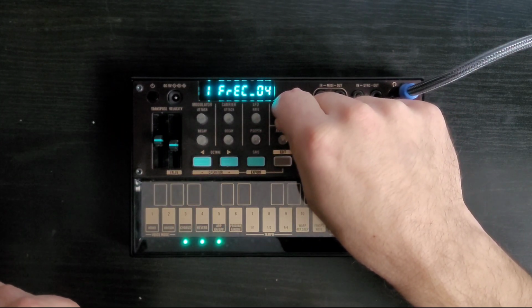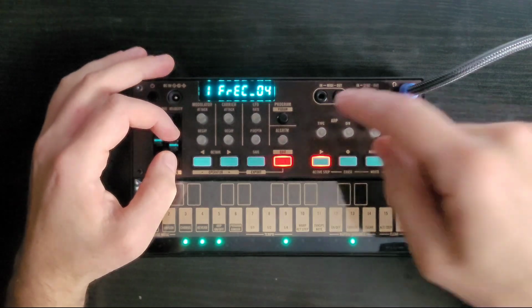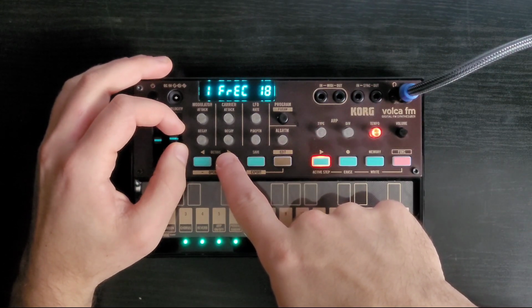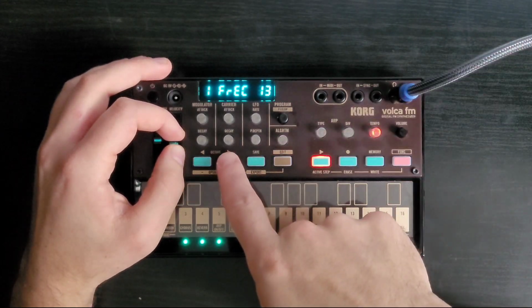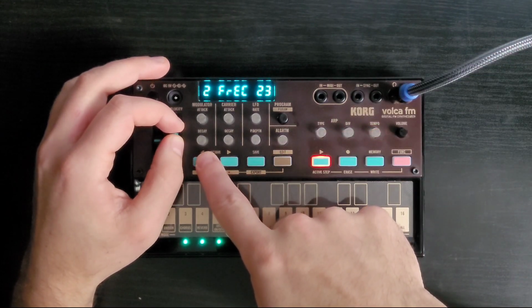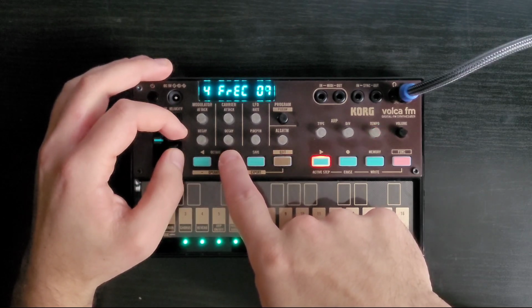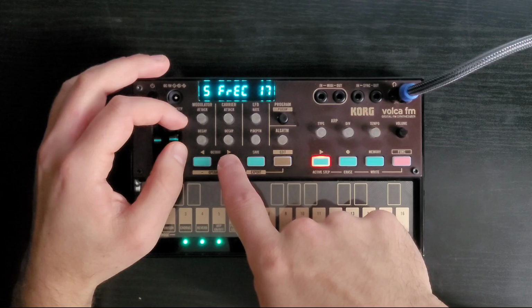So even if you know nothing about FM synthesis, you can just start noodling with the pitch of the operators and modulators. Sorry, the operators, so carriers or modulators. Right, this is just noodling around, just getting unique results without even putting any thought towards it.